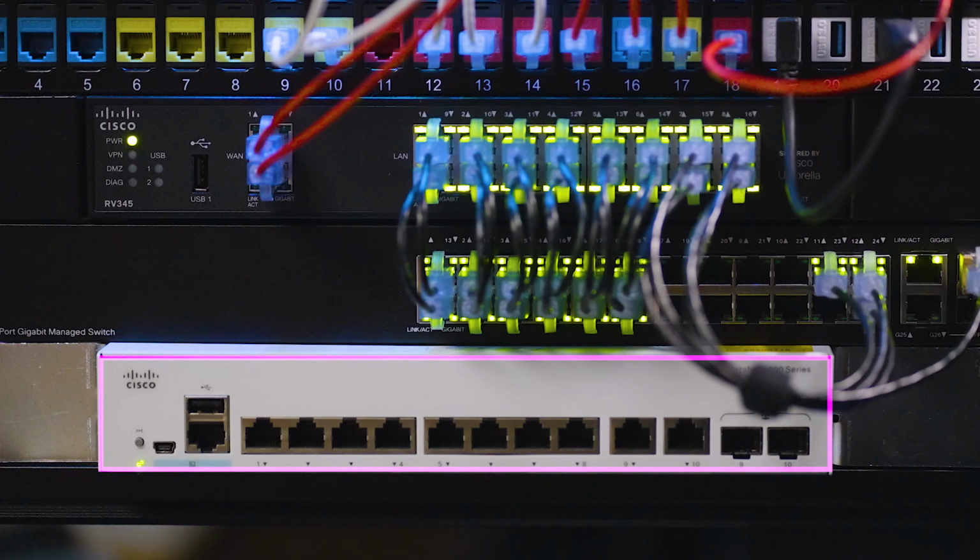Before I waste anyone's time, make sure that your Cisco switch is a managed switch. You can check this by looking up the SKU on Cisco's website. The switch that I'm going to be using for today's demonstration is the Cisco 1000 series Catalyst switch.